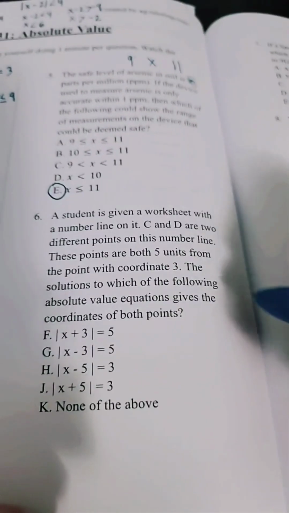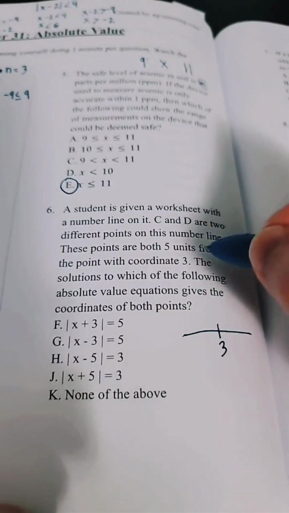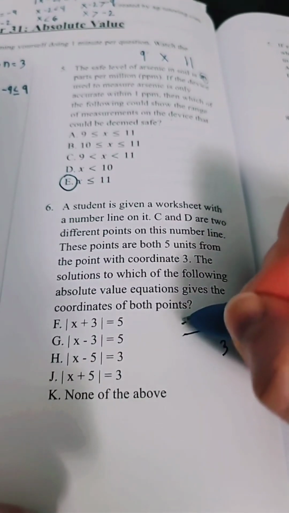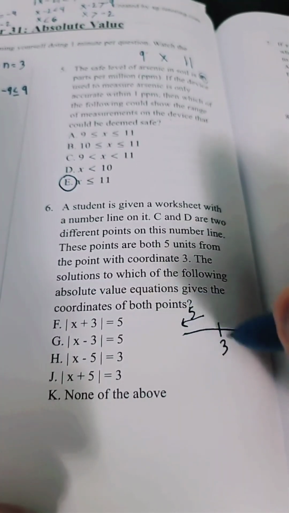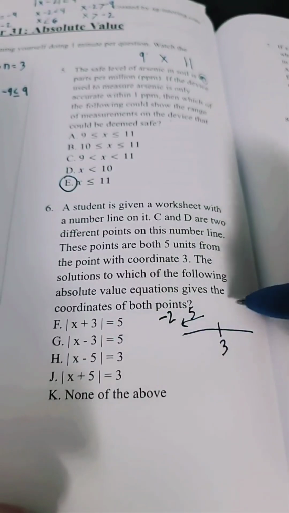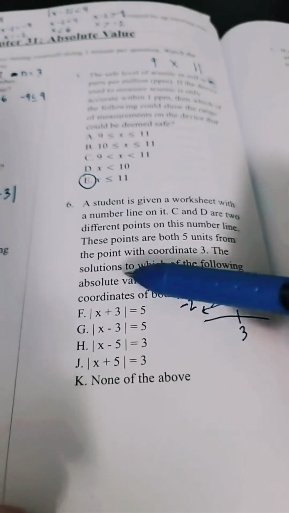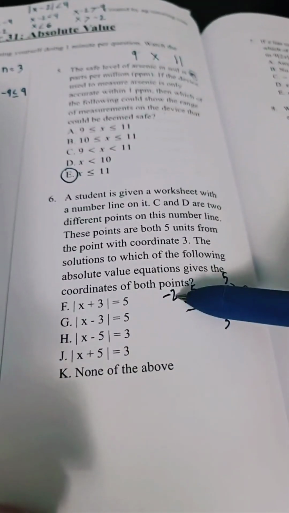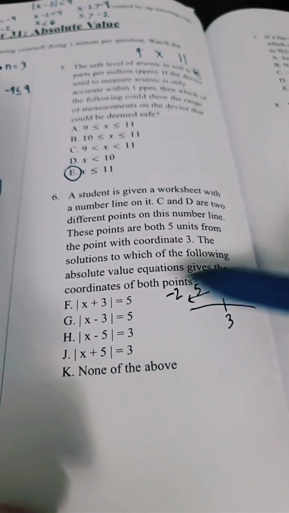So if we're on a number line and we're at the point 3 on our number line, right? And we want to go 5 units to the left and to the right of our number line. We're going 5 to the left. That means that we would end up at negative 2. And if we're going 5 to the right, we end up at 8. So if x is representing our solution, we want to make sure that negative 2 and 8, our solutions, work in these. So we would plug those in to see if they work.